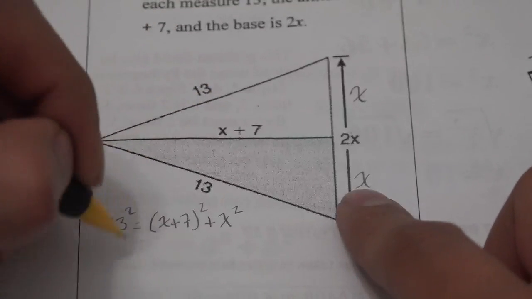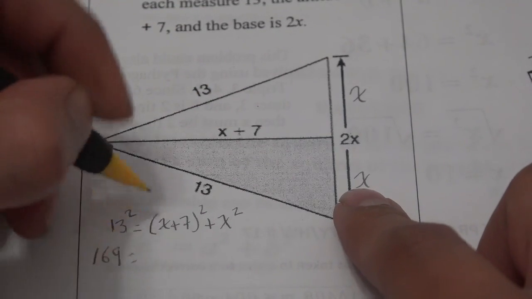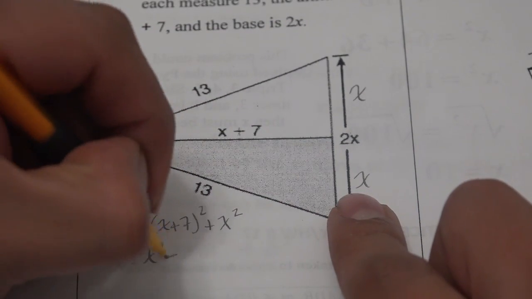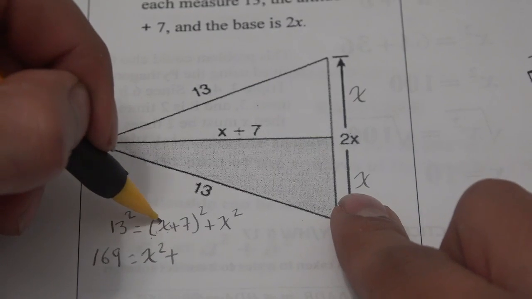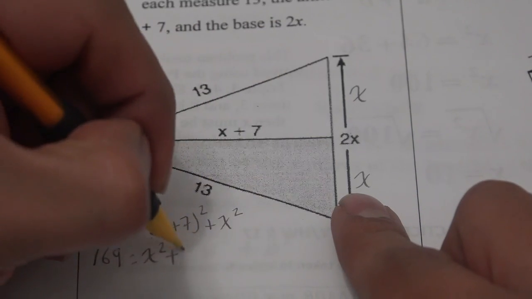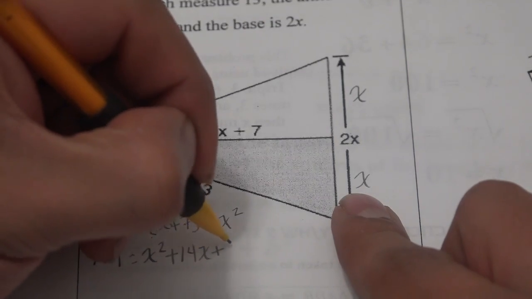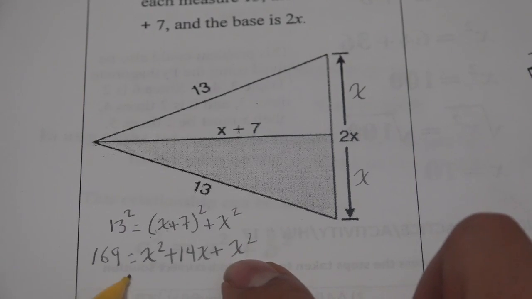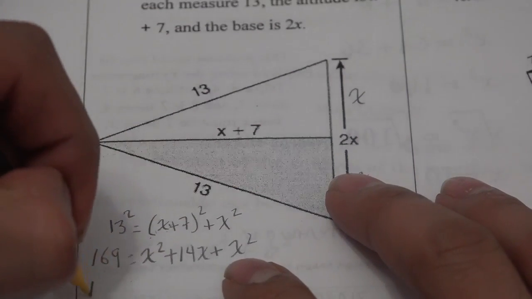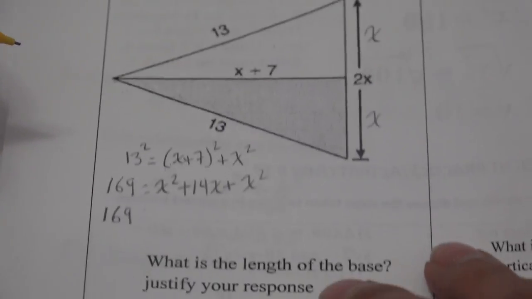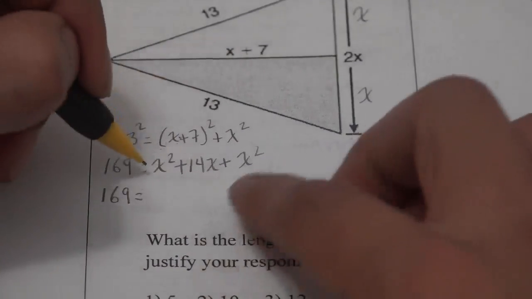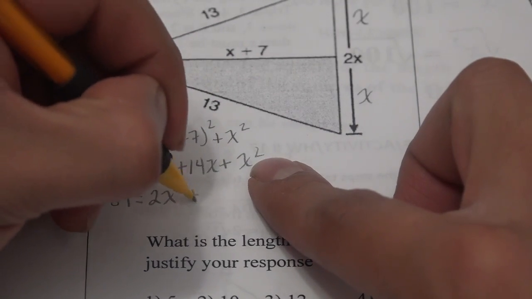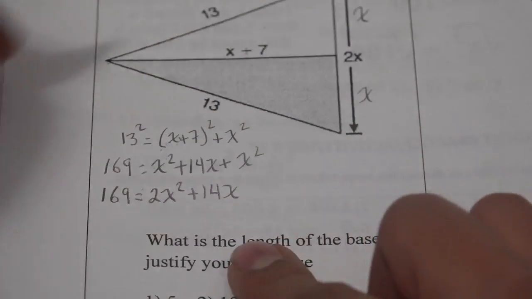Dealing with this, 13 squared is 169. Now what is (x plus 7) squared? Remember, binomial square. So this is square the first term plus, because this is a plus, multiply the insides and double it. So 7x, double, 14x plus x squared. All right, so this is a quadratic equation now. Let's add the like terms. So 169 is equal to x squared plus x squared. How many x squares do you have? 2x squares, right? Plus 14x. Okay, cool. Quadratic equation.